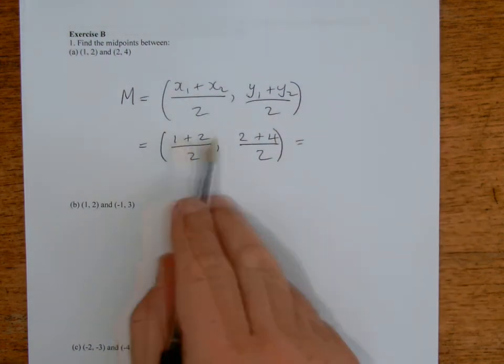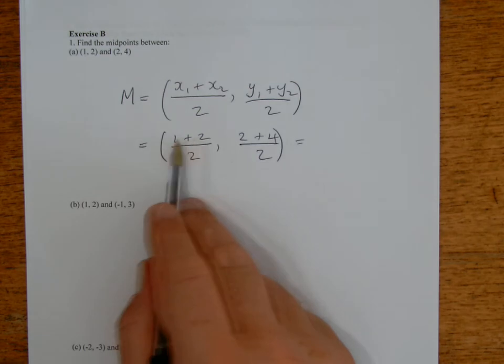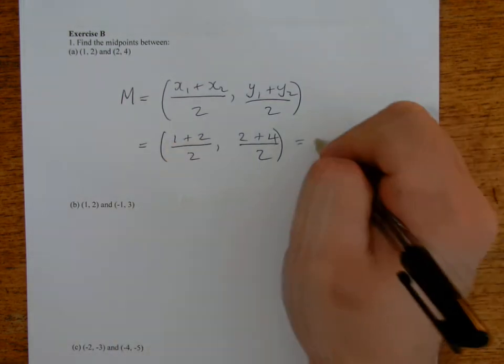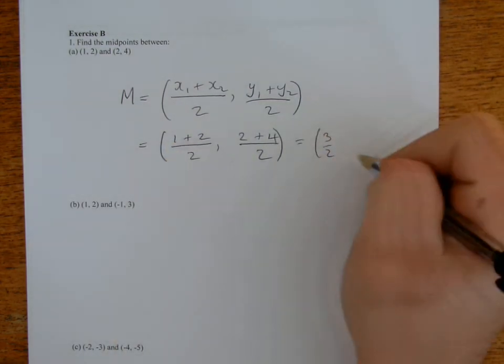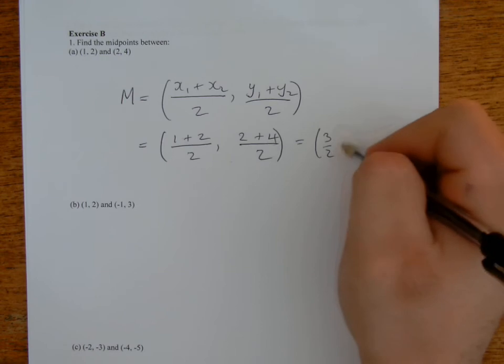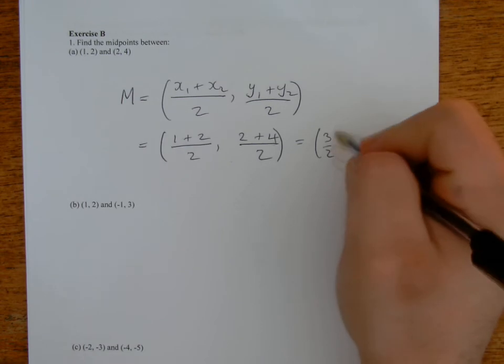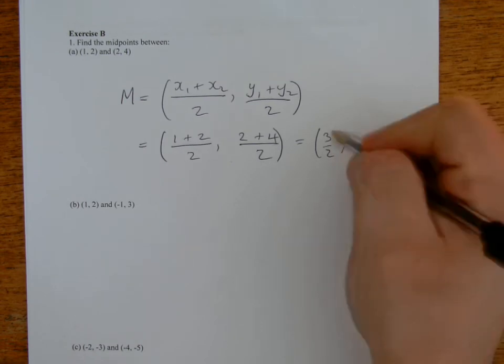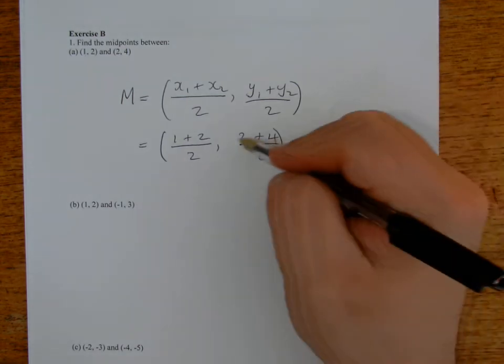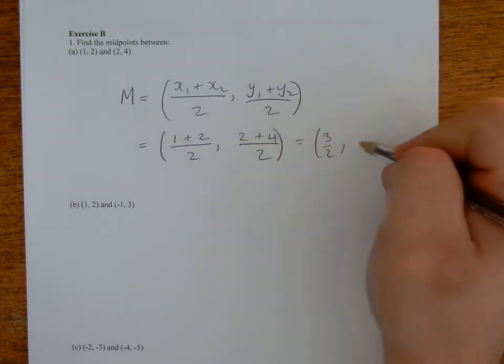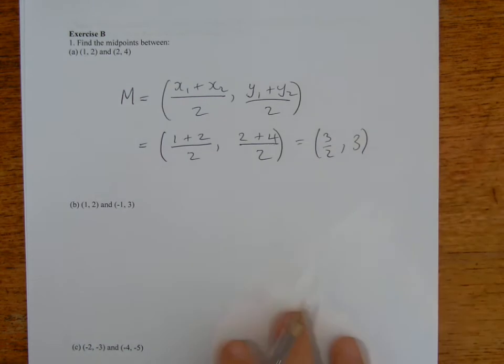So, you know, you can do this on your calculator, or you can do it in your head. This one's simple. 1 and 2 is 3. Divide by 2. 3 over 2. Leave it as a fraction, okay? 3 over 2 is 1.5. You can write it as 1.5 if you want, or just leave it as a fraction. Here then, 6 divided by 2 is 3. So there's my midpoint there.